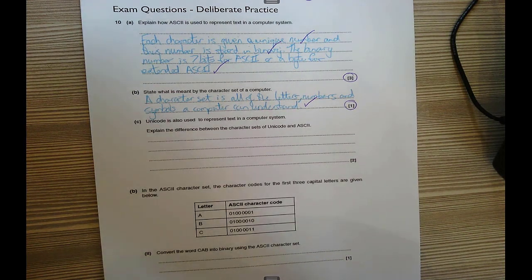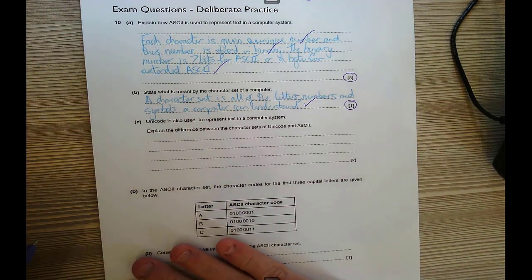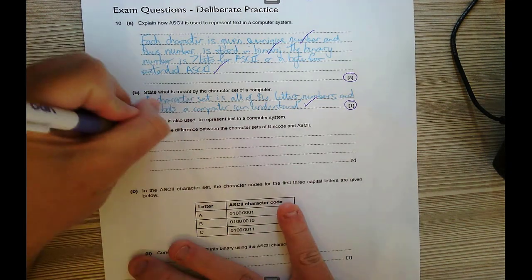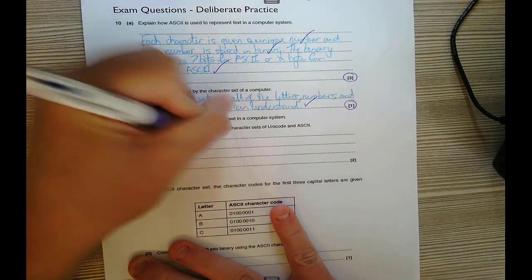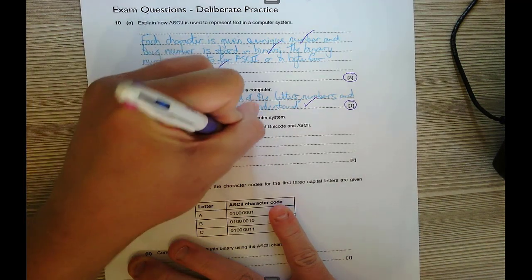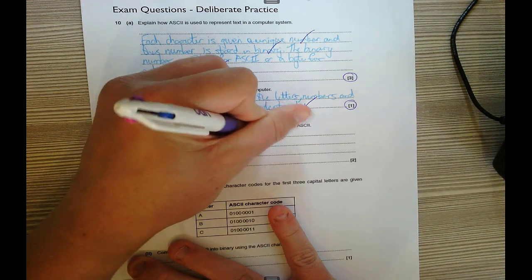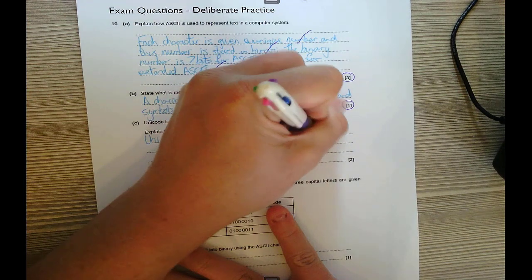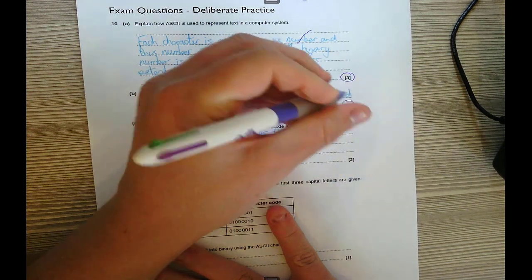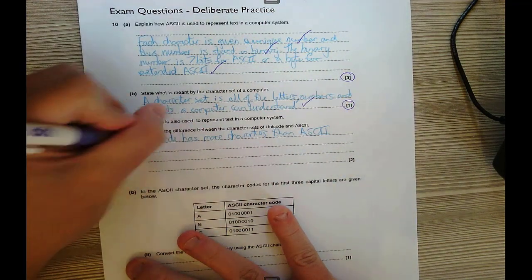So Unicode is also used to represent text in a computer system. Explain the difference between the character sets of ASCII and Unicode. Okay, so first of all, I'm going to say Unicode has more characters than ASCII. And I'm going to then explain why.